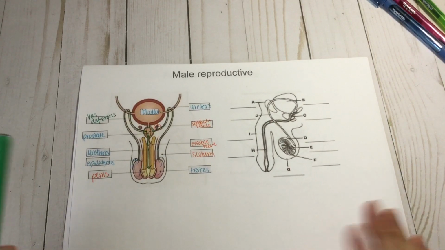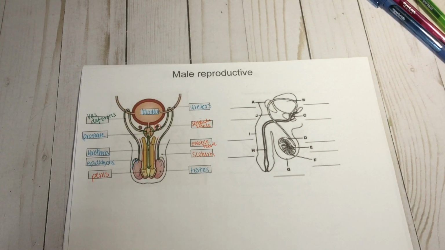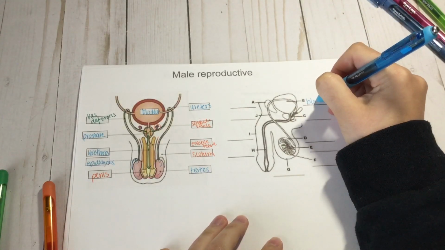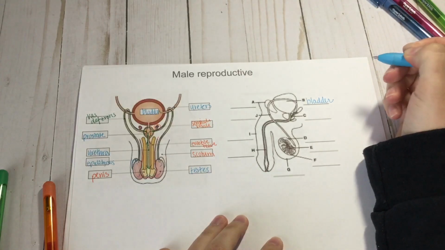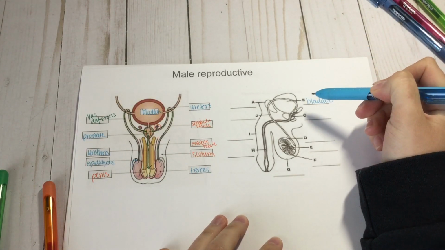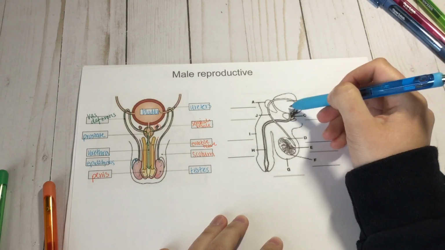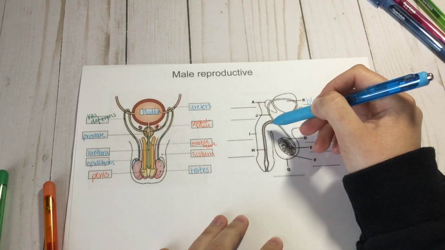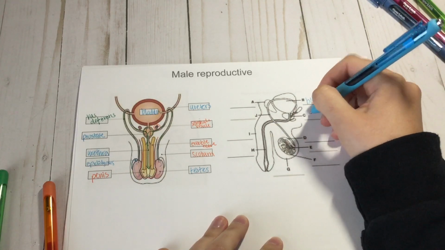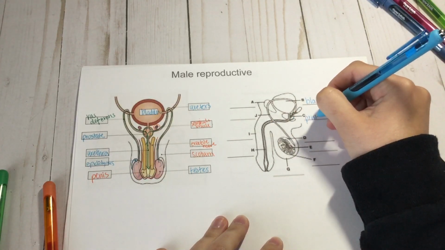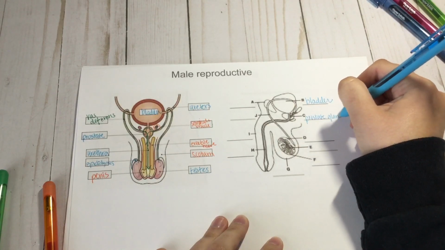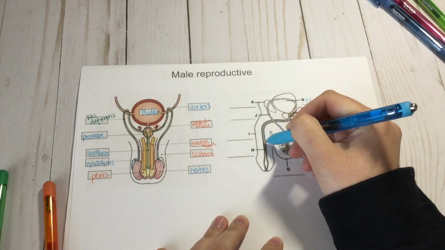Over on this side view, again, is the same thing. It's just a side view instead of a frontal view. I'm going to try to start in the same spot. So we have the bladder here. It empties down, passing through the prostate gland, into the urethra.